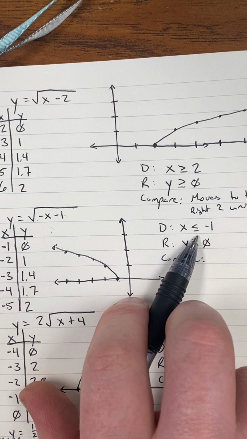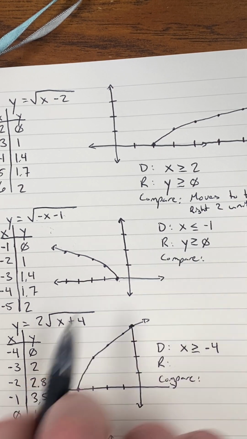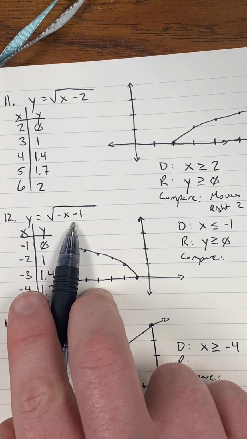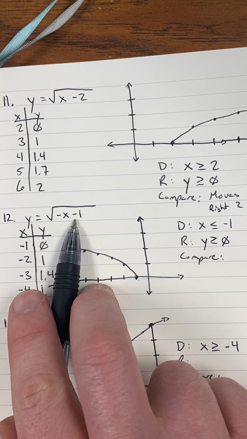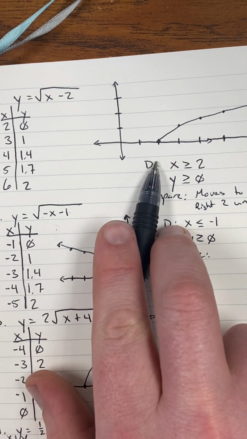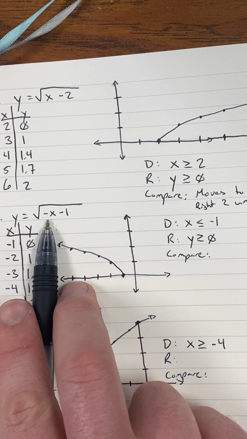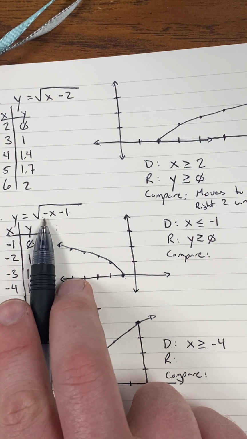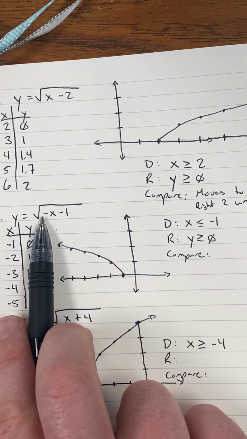Notice that in our domain, now we're moving to the left and we're starting at -1. So something strange happened here. I subtracted 1, and instead of going to the right 1 unit like I did in this last one, I actually went to the left, and there's a reason why, and it's because of this negative right here. So whenever you have a negative out front of here, two things happen.